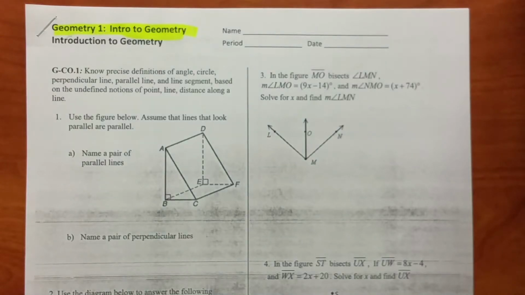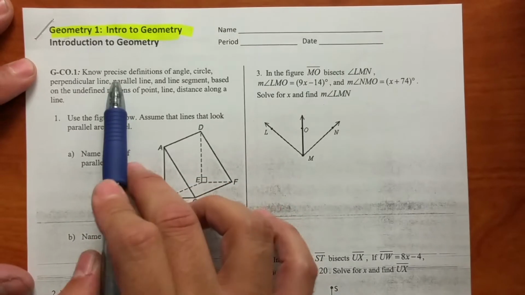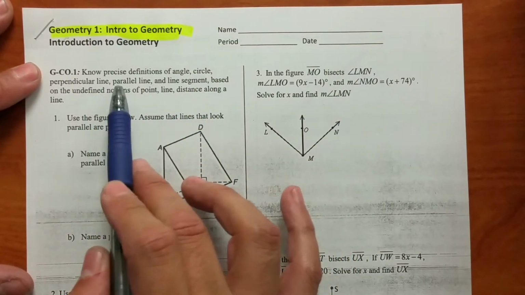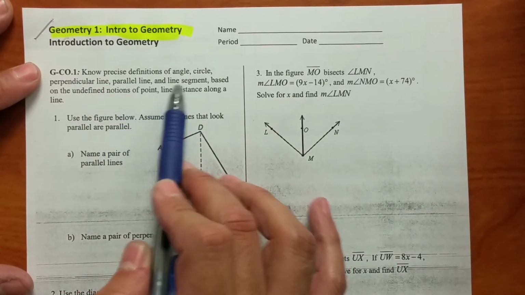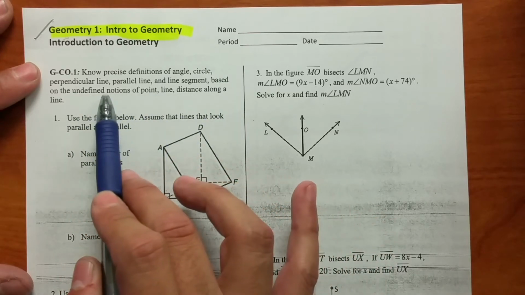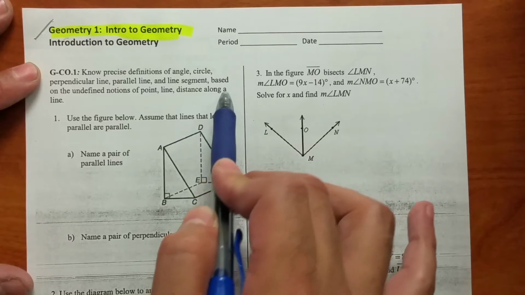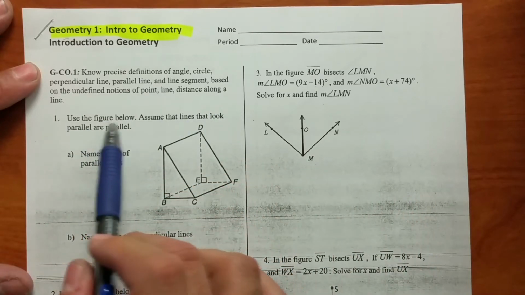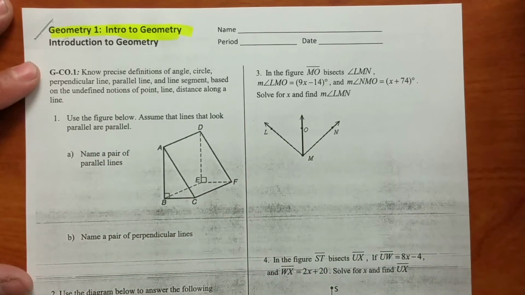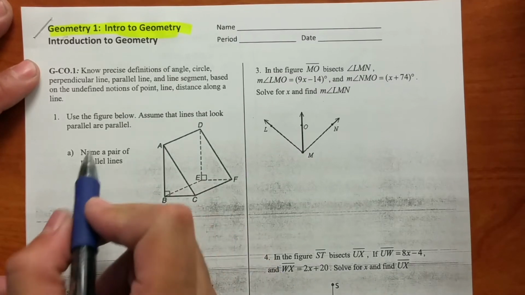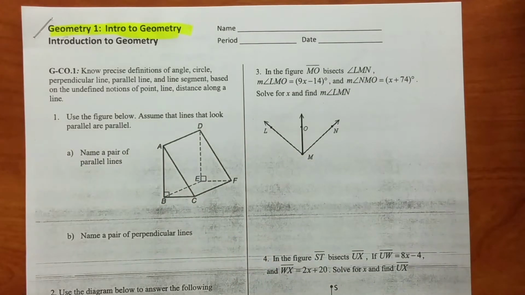It says right here, no precise definition of angle, circles, perpendicular line, parallel line, and line segment based on the undefined notion of point, line, distance, and along a line. Use the figure below. Assume that lines that look parallel are parallel. So name pairs of parallel lines. I'm going to go through this and color code it because there are so many here that I want to make sure that all of them are addressed.